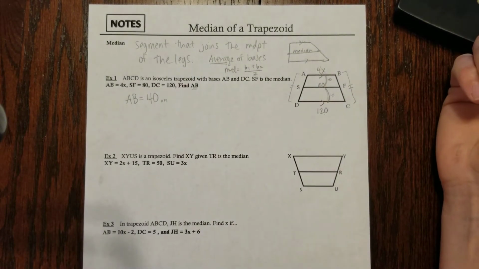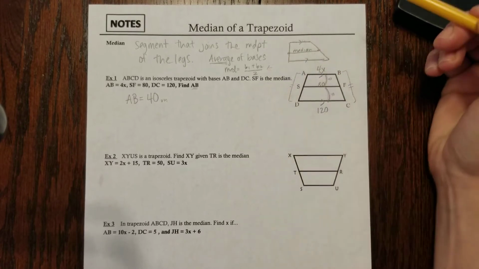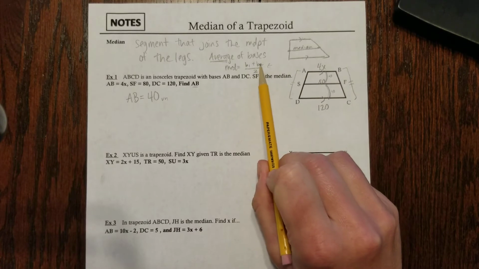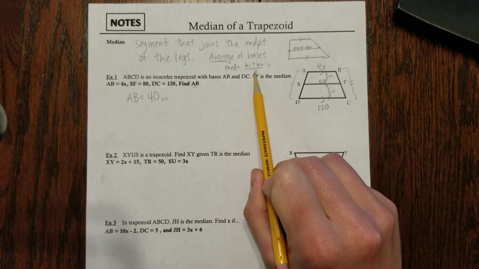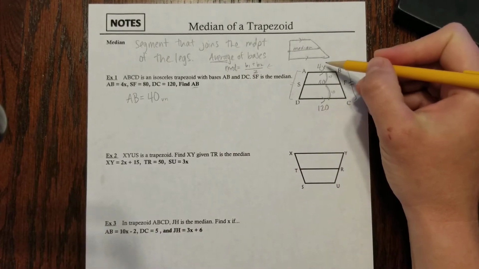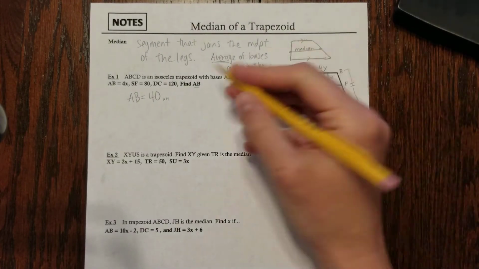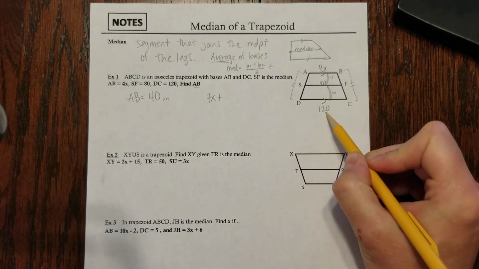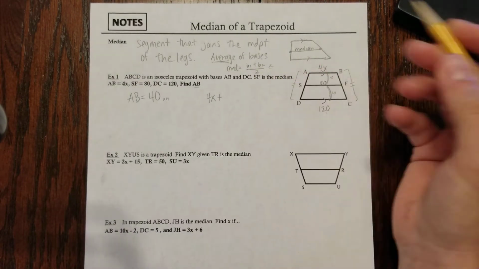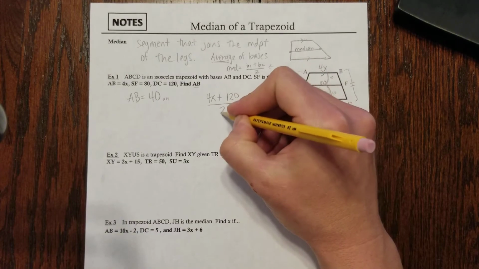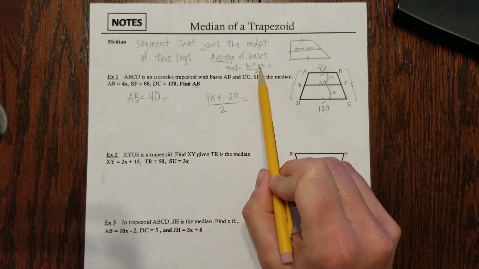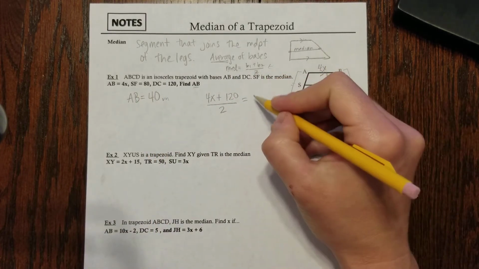Does that logical thinking make sense? If not, it's okay, because we can actually use this idea right here to do some algebra. So the algebra of this would be base 1 plus base 2 divided by 2, right? And that was equal to the median. So base 1, we can use just the top for base 1, 4x plus, now base 2 is the 120, because those were the parallel sides, 120 divided by 2, and that should equal the median, right? The median is equal to that. And we know our median is 80.